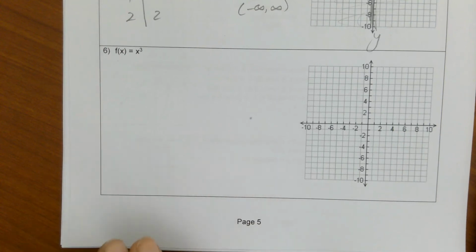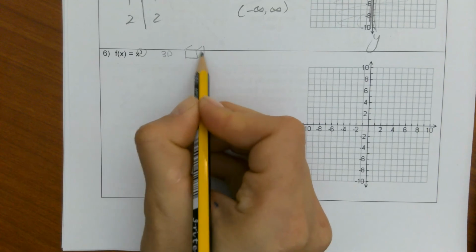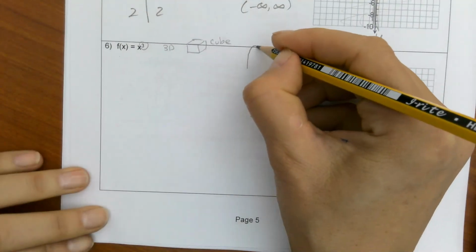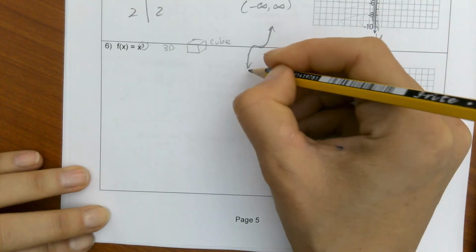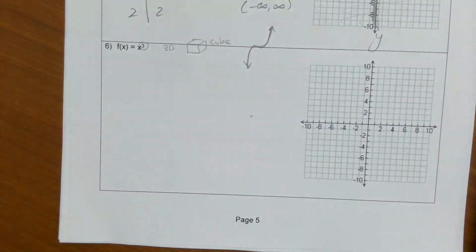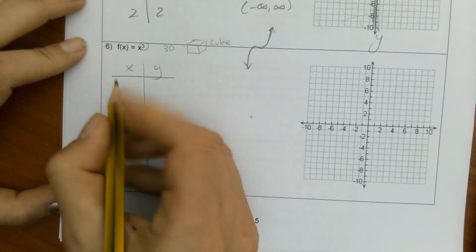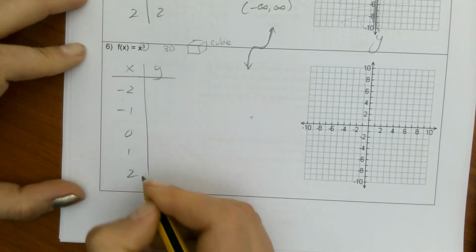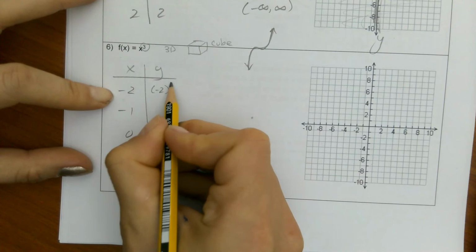Cubed. Because it's a 3, it's like 3D, and 3-dimensional is a cube. Okay? And cube makes things big fast, so it reaches towards the sky fast. Okay? So let's make our table of values. And because it's just cubing it, I don't have to use special numbers. I just have to go, okay, what's negative 2 cubed?